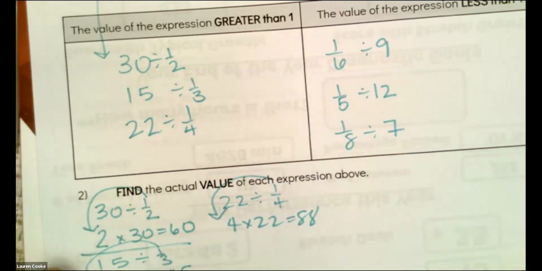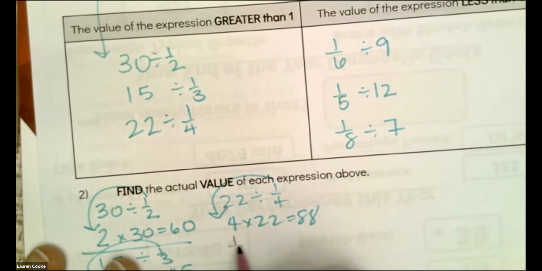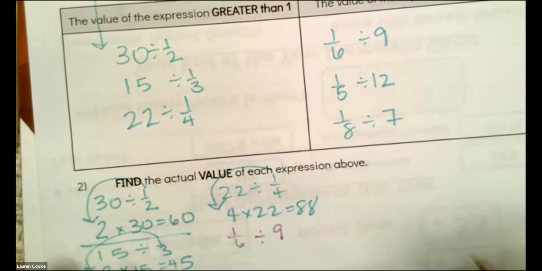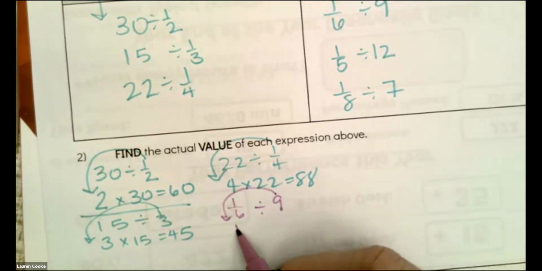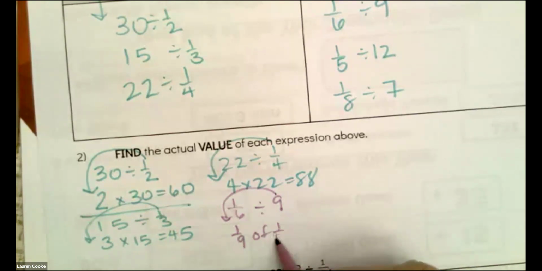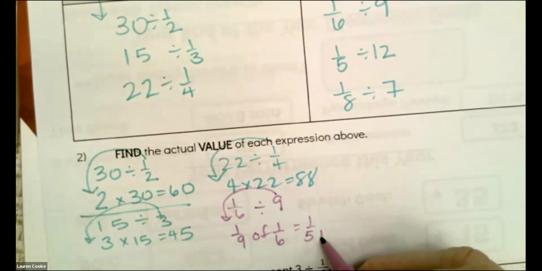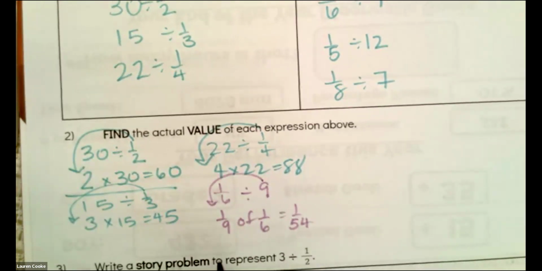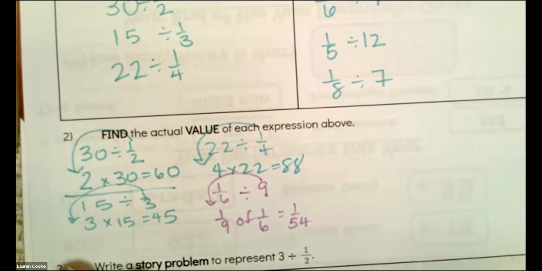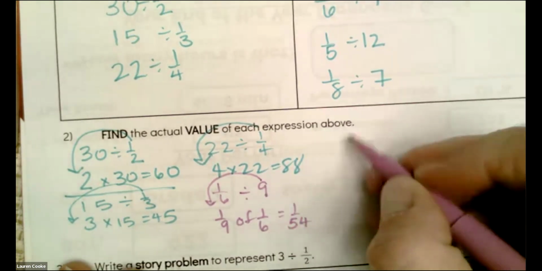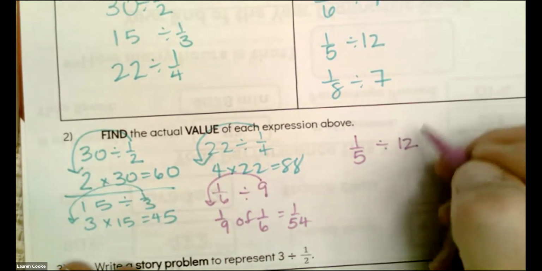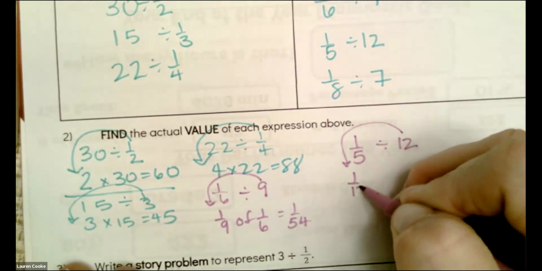Then I have these smaller numbers. I have 1/6, super small fraction, divided up by 9. If I'm dividing it by 9, each piece is going to be 1/9 of 1/6. That's 1/54th. That was the math fact that was really hard for me in 4th grade, 9 times 6. I kept mixing it up with 8 times 7. Anyway, if I have 1/5 and I'm dividing it by 12 pieces, I want 1/12.